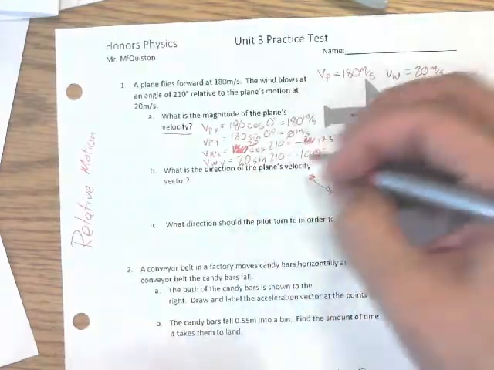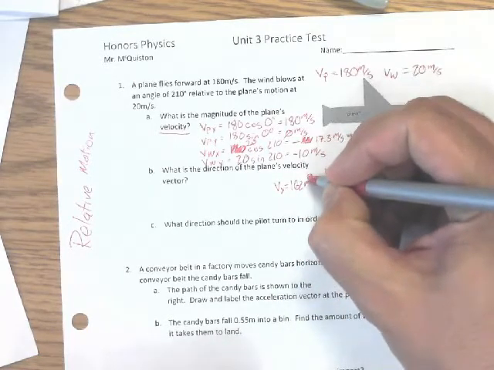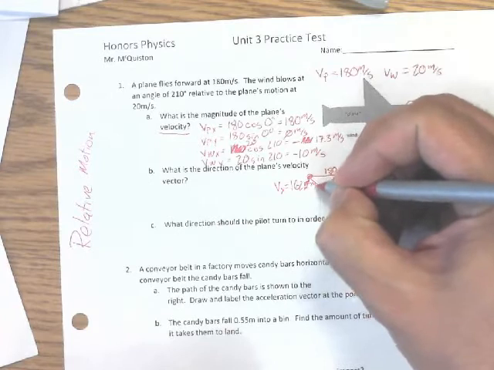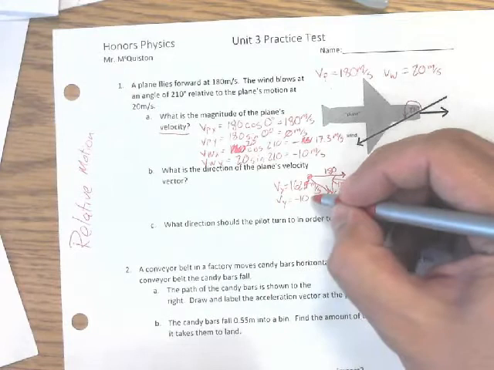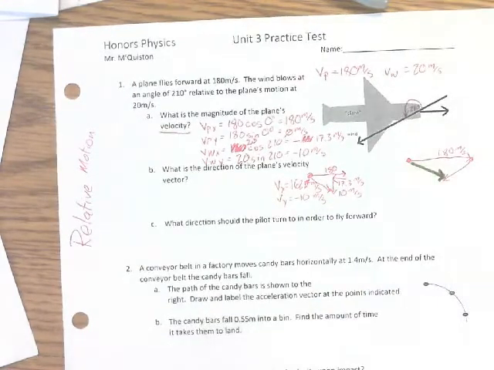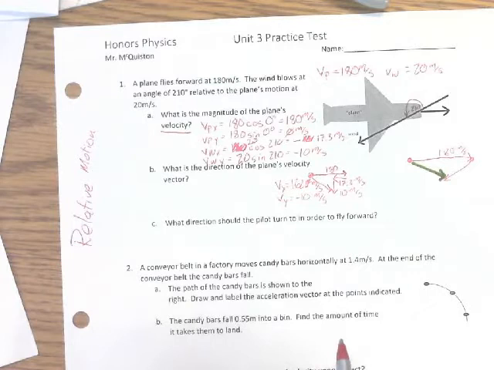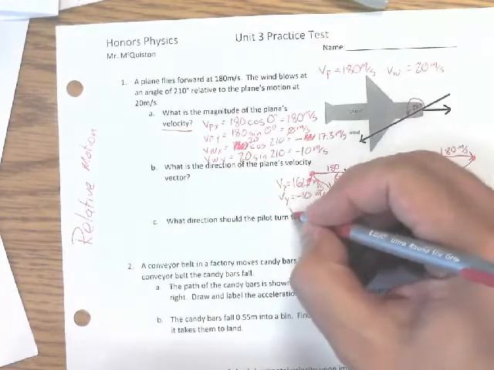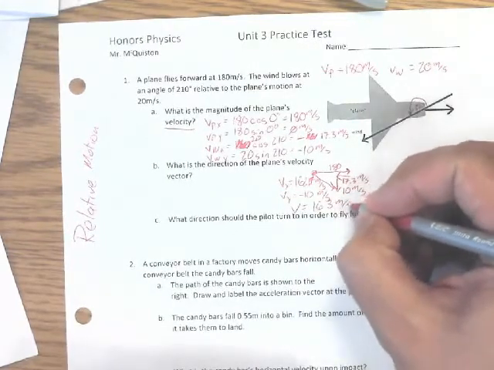So V total in the x direction is going to be 162.7 meters per second. And then Vy is going to be 0 plus negative 10. So I'm going to square 162.7 and add 10 squared, which is 100, and then take the square root of that, and I get a velocity of 163 meters per second, which makes sense.